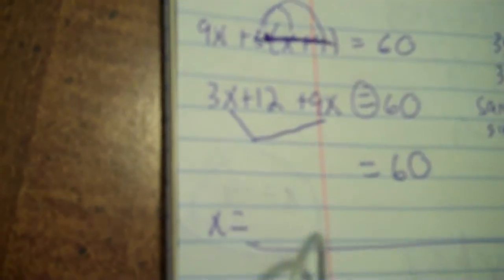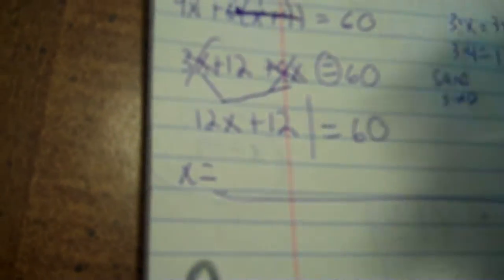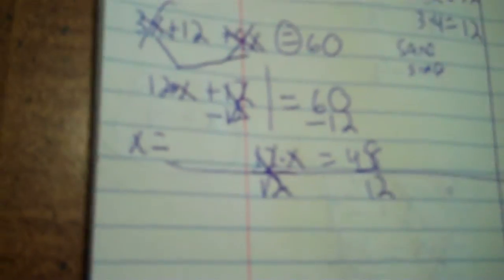3 plus positive 9 is 12x, and then plus the constant 12 that's there, right there. Okay, now the wall can go up, so I have a times 12 and a plus 12. So I get rid of the plus 12 first. So 60 minus 12 is 48. Then I divide by 12, divide by 12, and 48 divided by 12 is 4, so x is equal to 4.